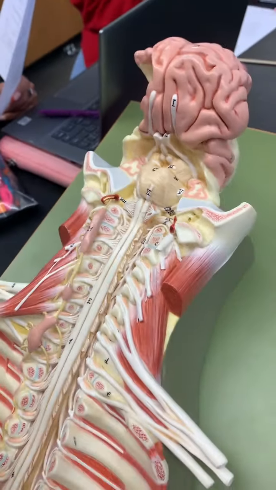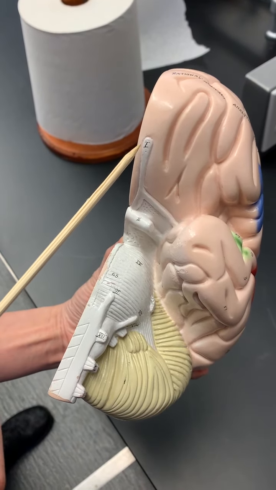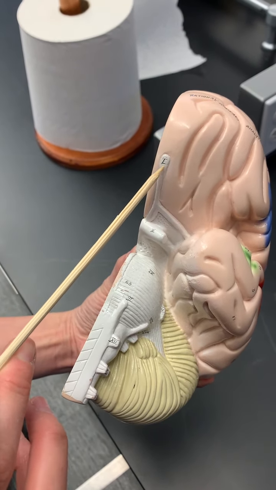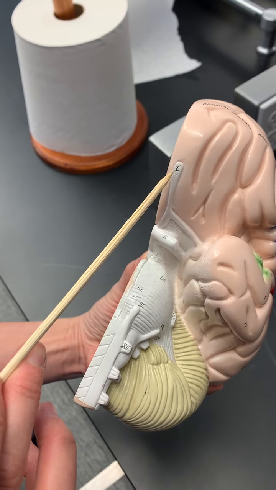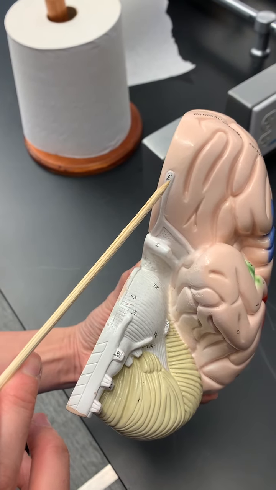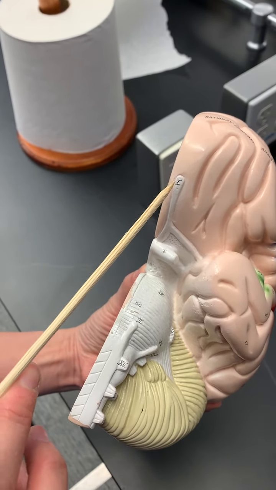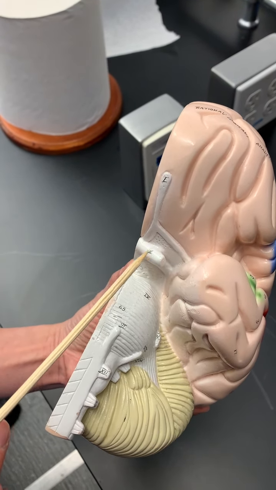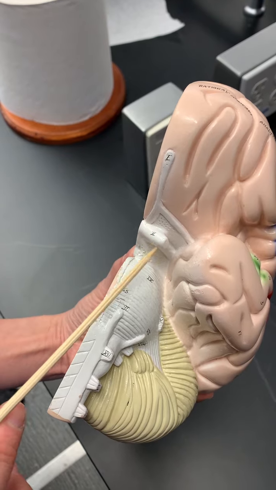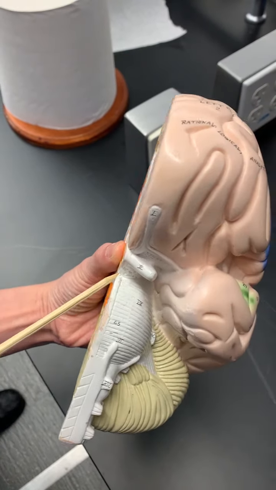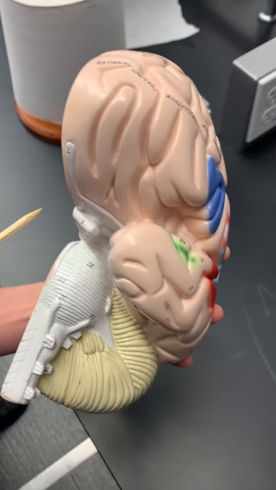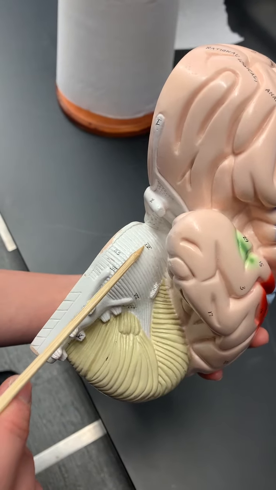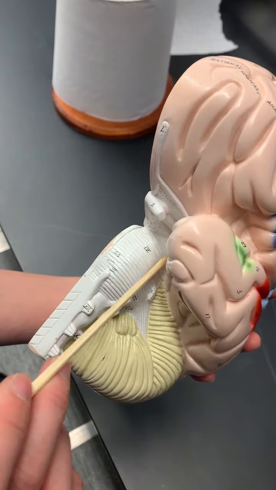So cranial nerve 1, if I point to this and ask you to identify the structure, this is olfactory bulb. If I point to this and ask you to identify the cranial nerve, then it's cranial nerve 1, the olfactory. This is optic nerve, cranial nerve 2. 3, this is not very good for seeing 3. 4 is going to wrap around the back, and 4 is not showing here.